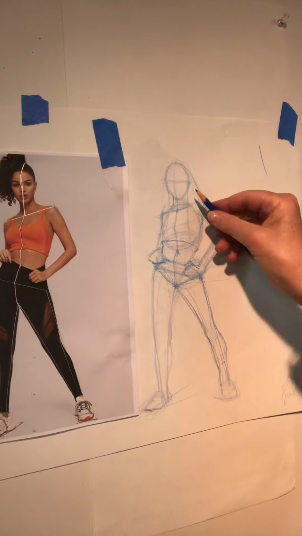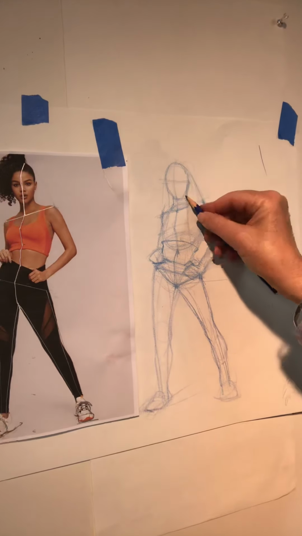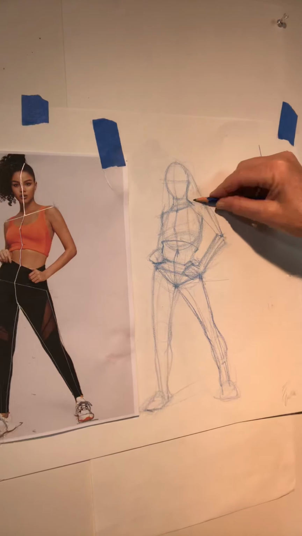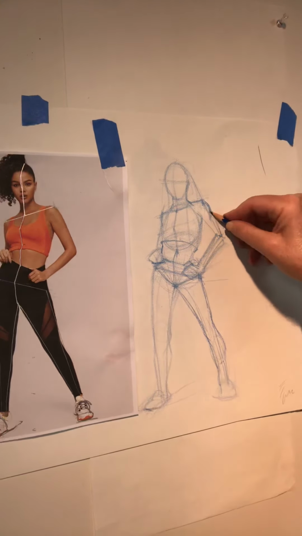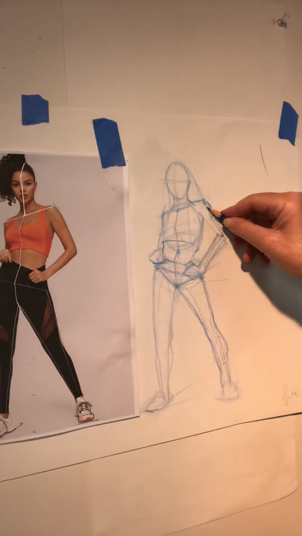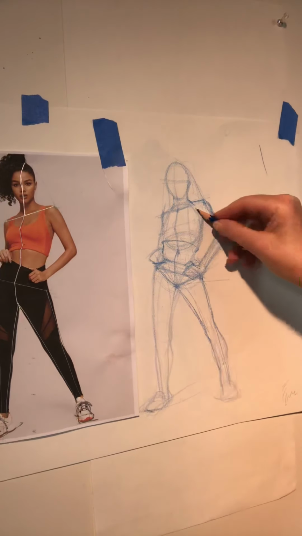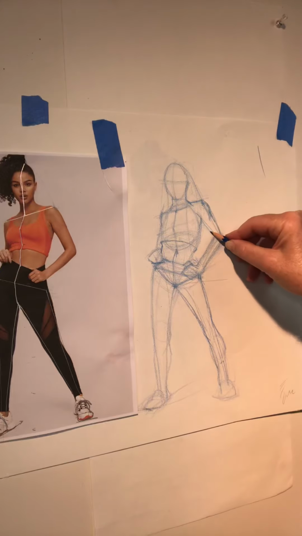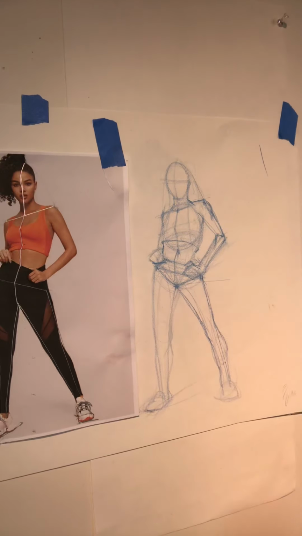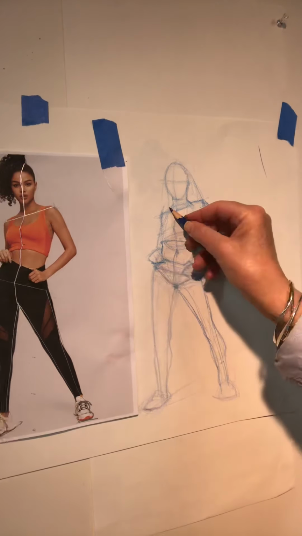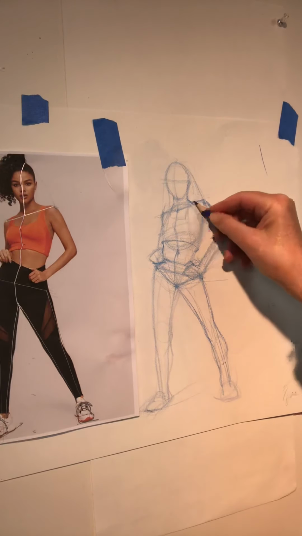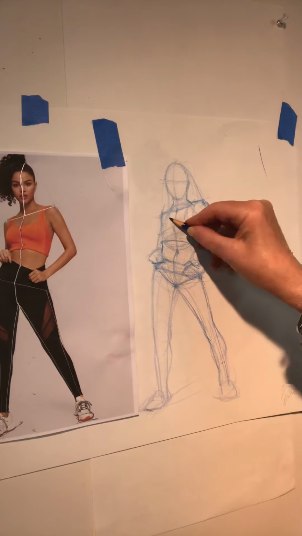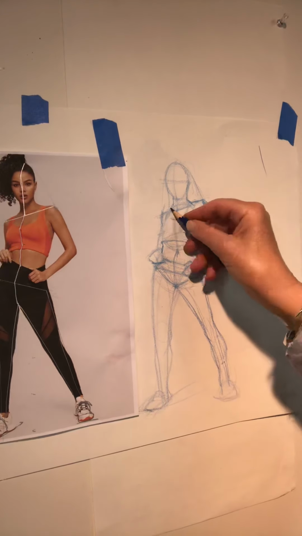Neck, didn't do the neck yet. Okay. Deltoid goes in there. This could be a little bit fleshed out. Here's her top, straps. You can take your time to put in these details.